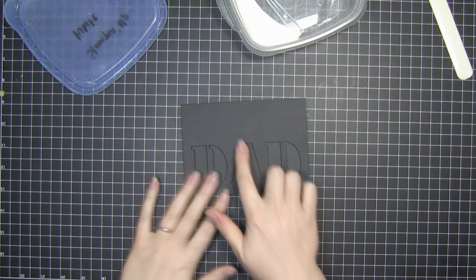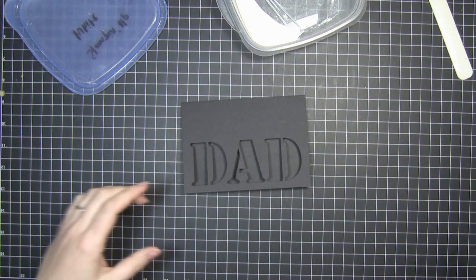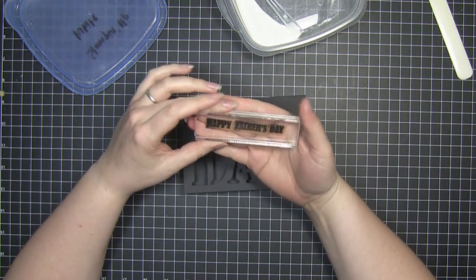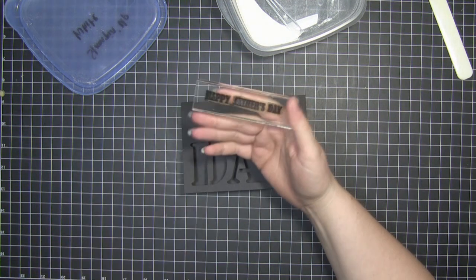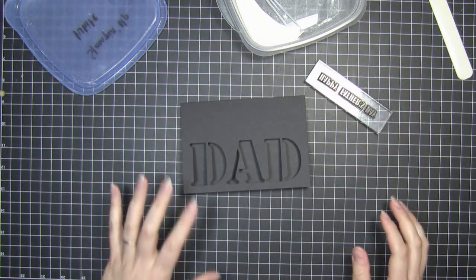Next, what I need to do is just put Happy Father's Day just above the dad cutout. For that, I'm just going to use a stamp that I created using the Image Pack stamp kit, and I'm going to do that in Versamark and embossing it in white.